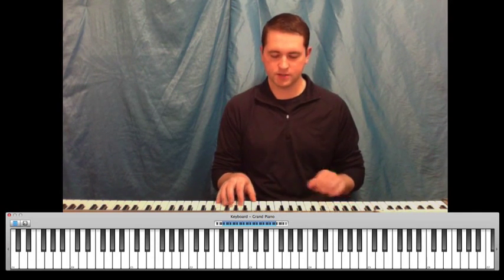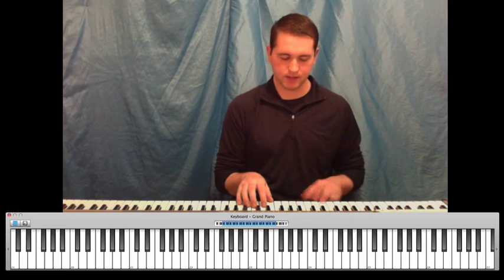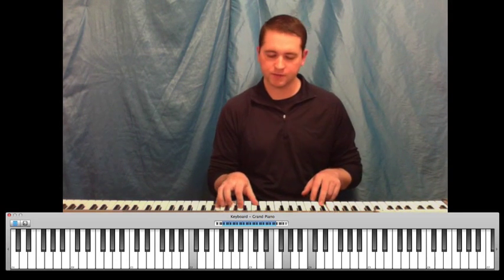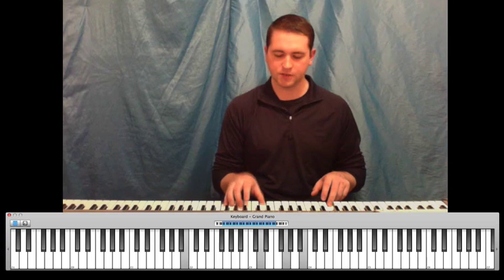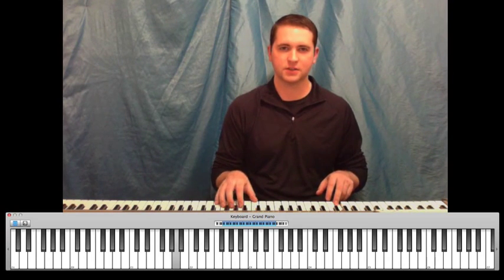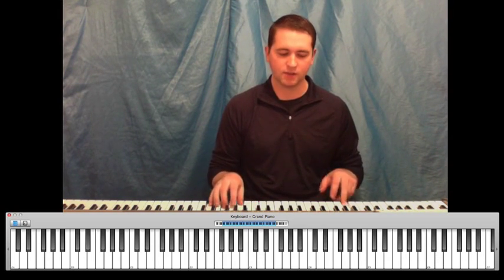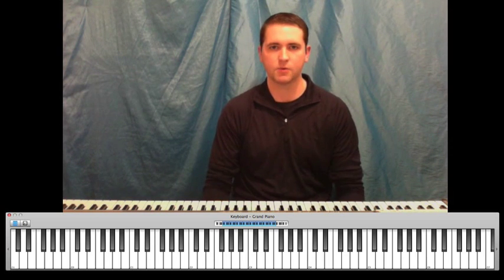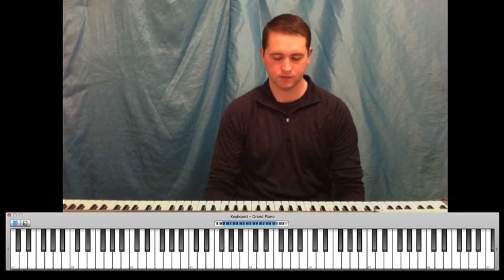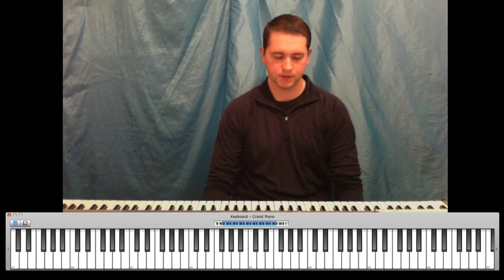Alright, you see what I did? So what I did there is I was playing the song, but on the different beats, I used different inversions. I'm kind of almost dancing around on the keyboard with inversions. Now obviously it may take some time before you get to that level where you're that proficient with using the inversions, but that's where you want to get to.